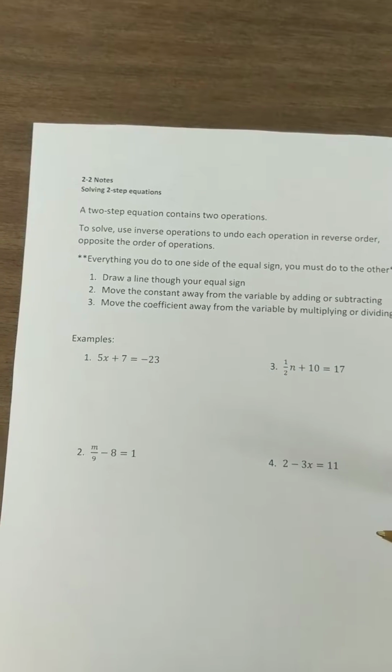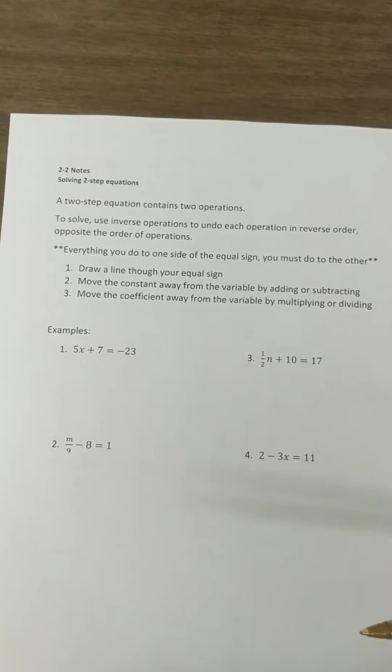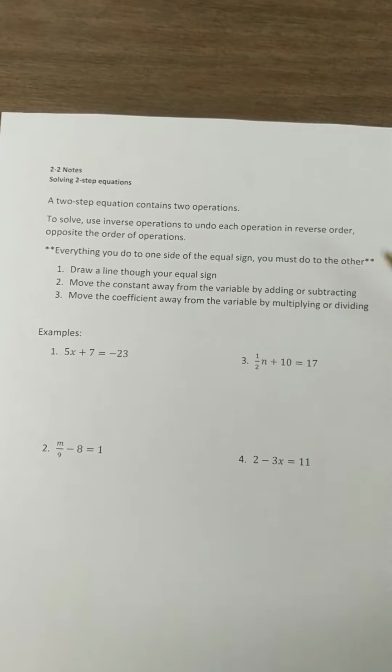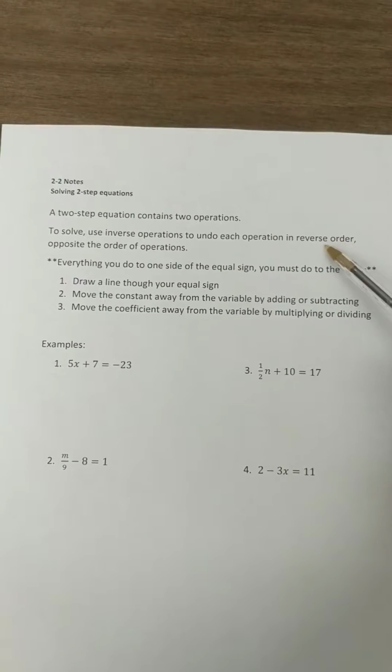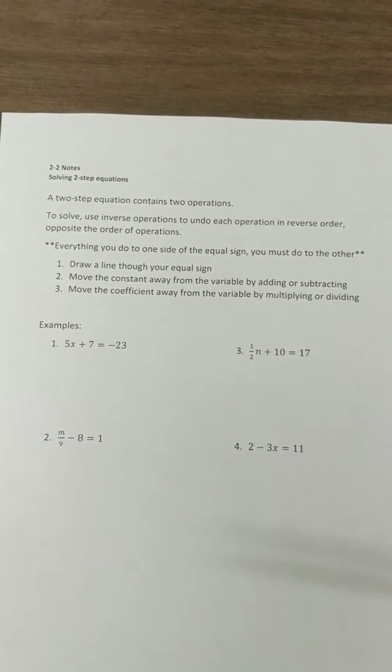So typically we're going to just deal with multiplication, division, addition, and subtraction. If you think about order of operations, you do multiplication, division first, and then addition and subtraction. So we're going to go in reverse order now, which means we're going to deal with the addition or subtraction first, and then the multiplication or division.